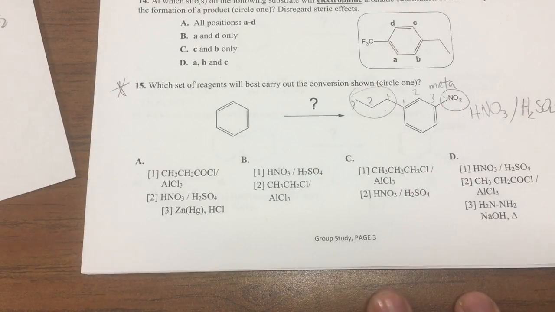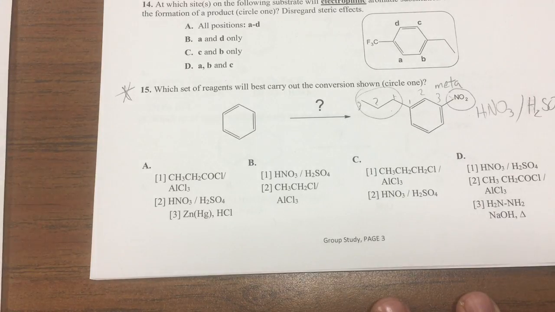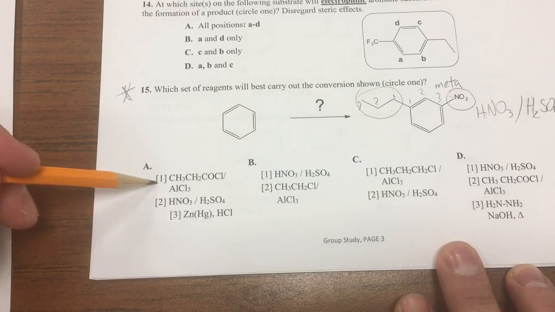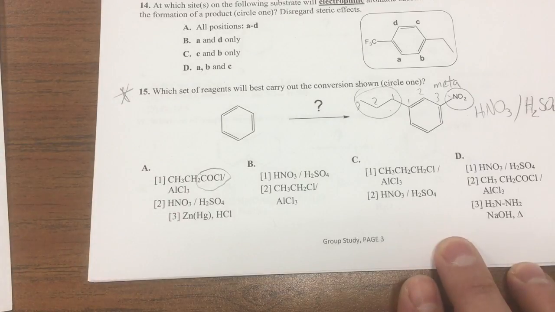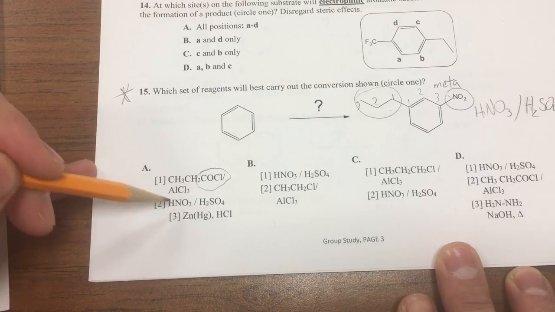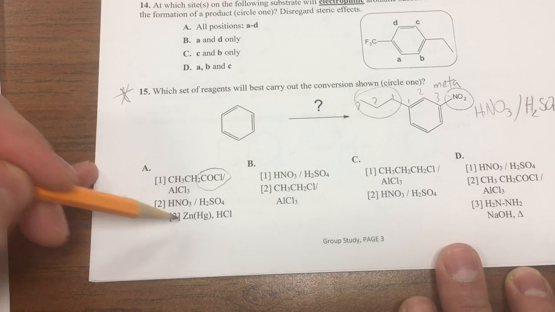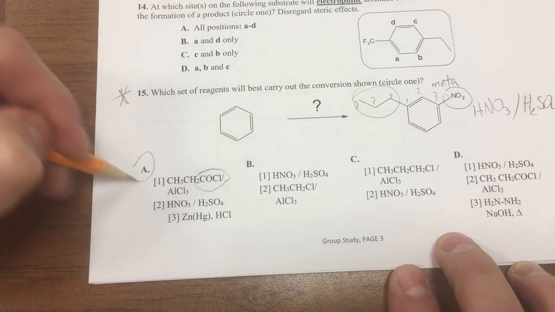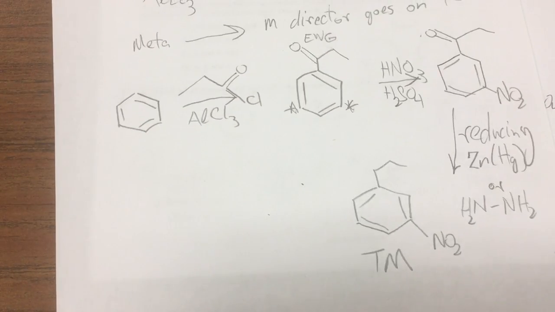Okay. Look at the answer choices and try to find that sequence. Here, I found it for you. The acyl group is kind of hidden. That is the acyl group that's being added. Then we add the nitric acid. It goes to the meta position. And then the zinc mercury amalgam right here takes the oxygen off. Okay. That is the right answer choice then. A is the answer.